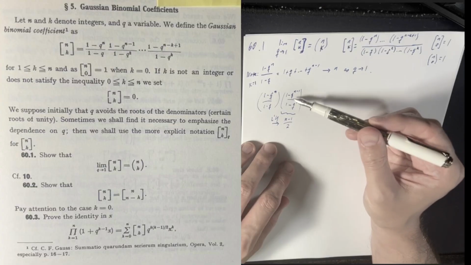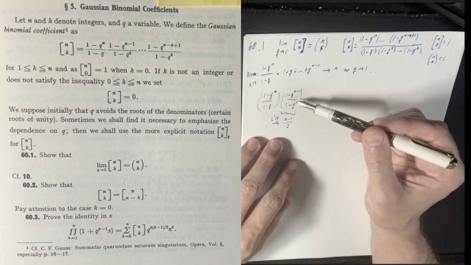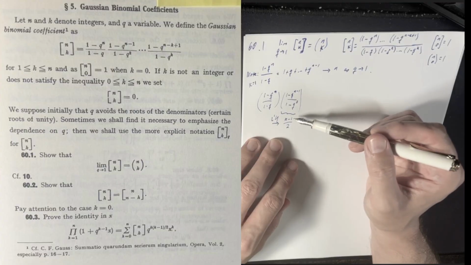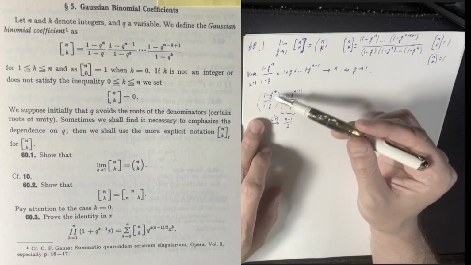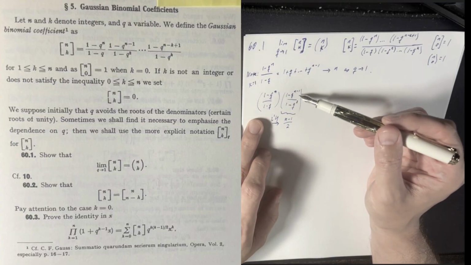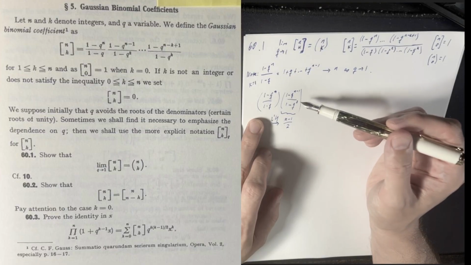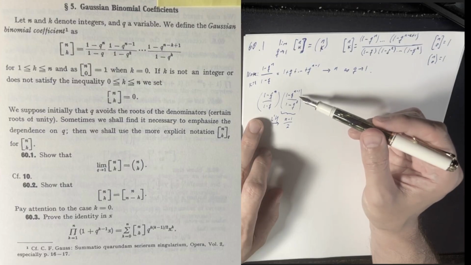Right? So when you do attempt to plug in q equals 1, this is an indeterminate form, 0 over 0. And then you immediately get the previous result, but with n being... I guess you don't quite get the previous result, do you? I didn't notice that.